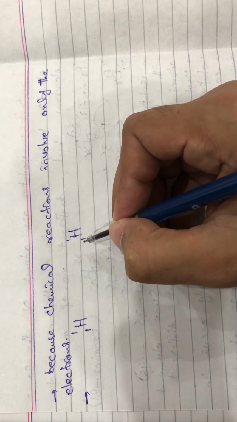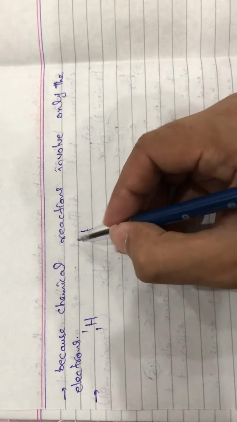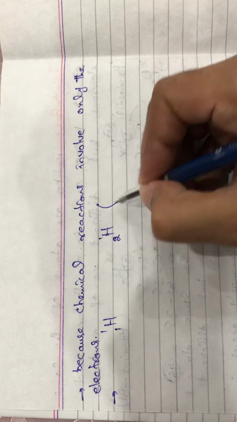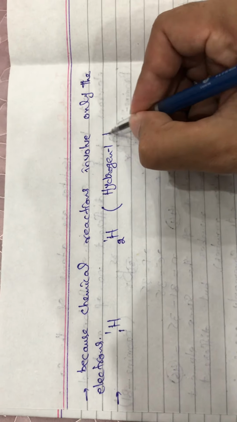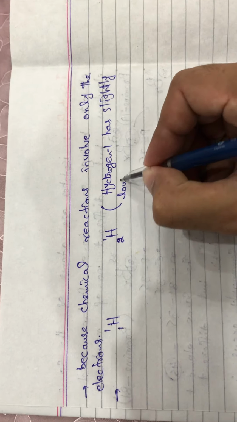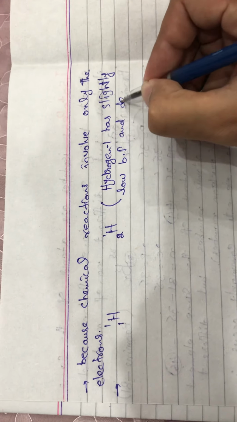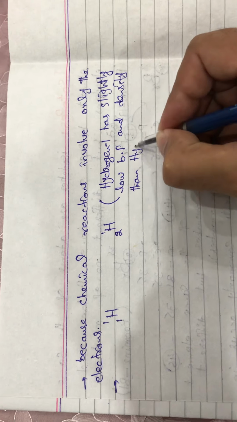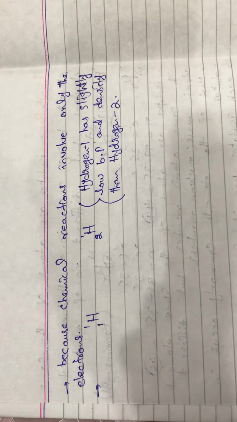Hydrogen 1 has a slightly lower boiling point and density than hydrogen 2, and it is because of the difference of atomic mass.